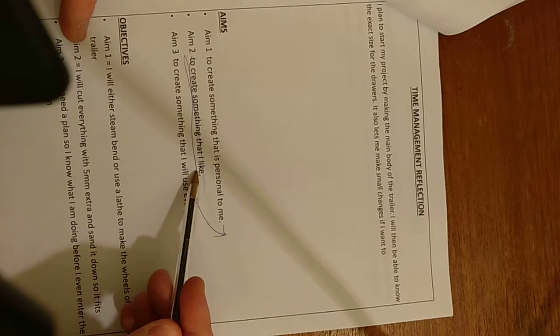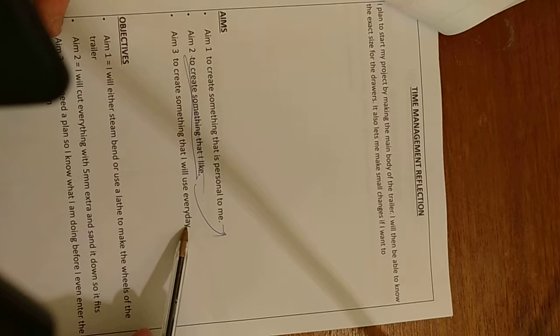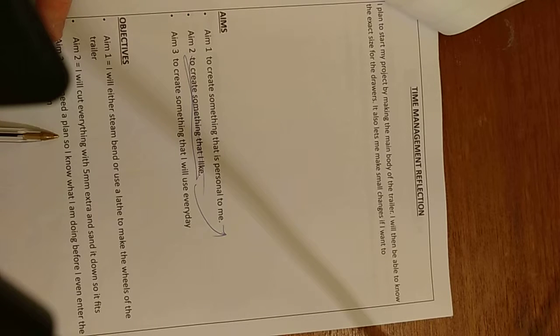So by the end of my project, the joints in the project will all be fitting correctly and it'll assemble correctly. So that shows that you're measuring that. I will create something that I will use every day, right? The final project is functional and fits all my personal items. So that's how you measure that, alright?